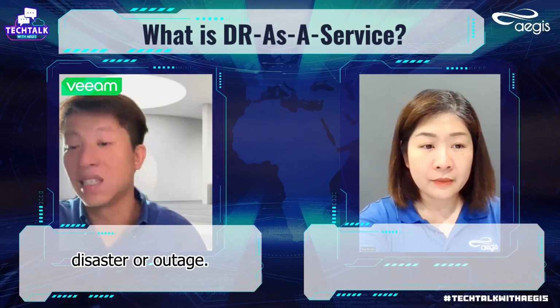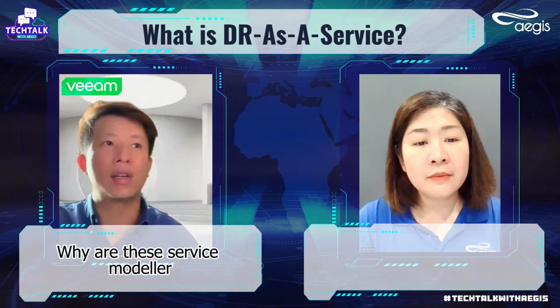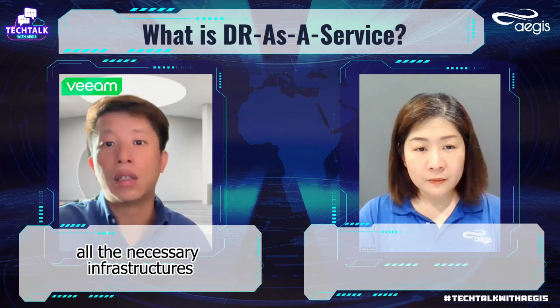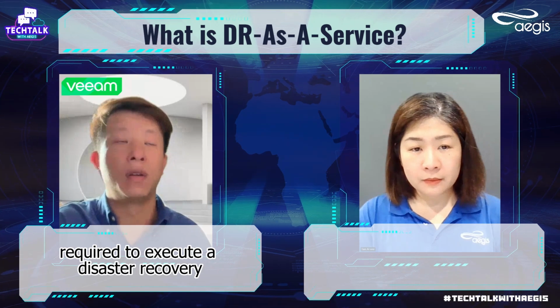of disaster or outage. Via this service model, a third-party provider takes responsibility of maintaining all the necessary infrastructure, the software, and the expertise, most importantly, required to execute a disaster recovery process. Therefore, it enables businesses to minimize IT operation downtime. All right.